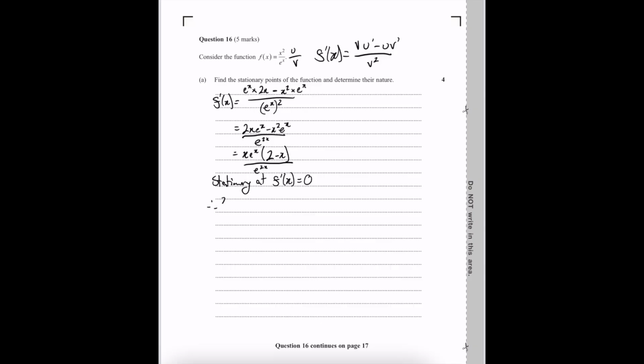So therefore we have x e to the x outside of 2 minus x over e to the 2x equals 0. We can multiply the denominator out on both sides and we get x e to the 2x outside of 2 minus x is equal to 0. And then we get three different situations, because what we need to realize is that essentially these are all multiplying by each other.